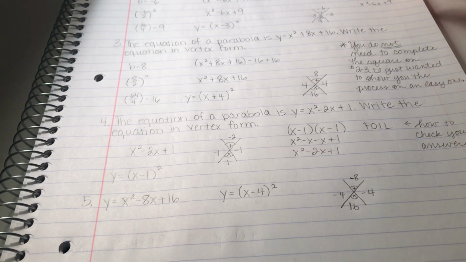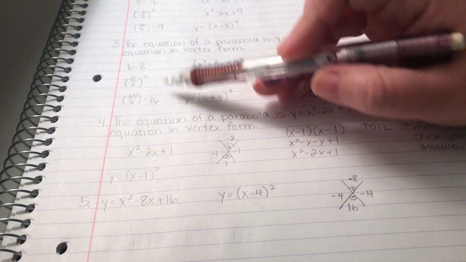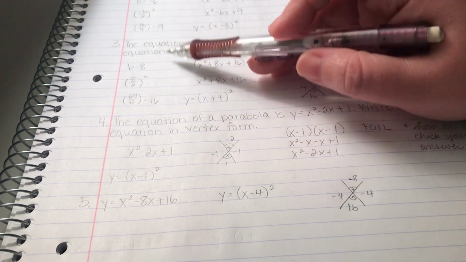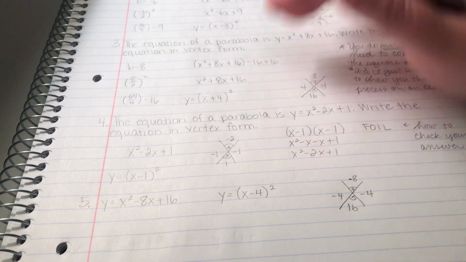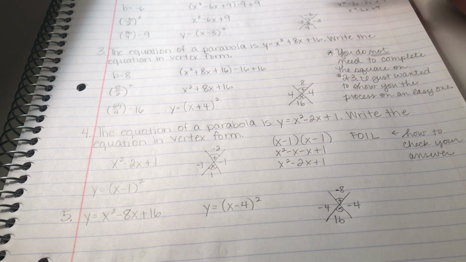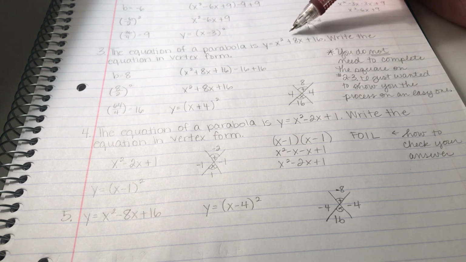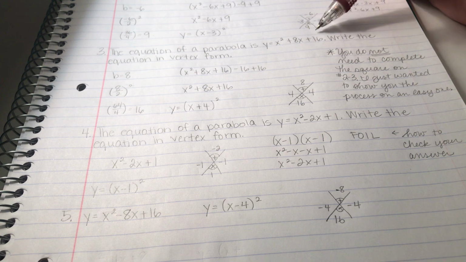So number 3, just like number 2, you don't have to complete the square. You don't need to do it for this problem. We won't do it for problems that don't need it past this one, but I want to show you on an easy problem what it looks like. So the equation for this one is y equals x squared plus 8x plus 16.